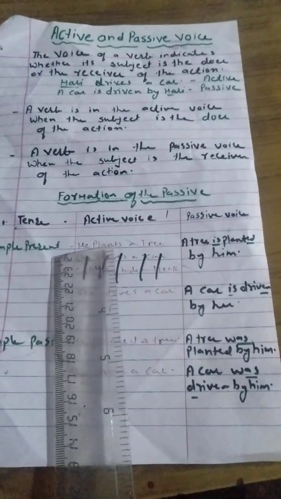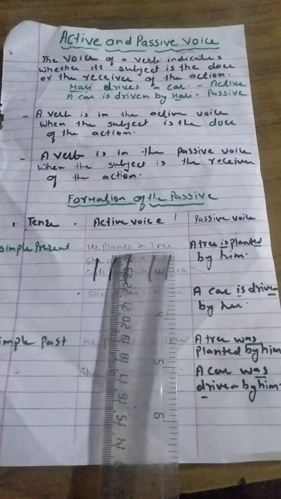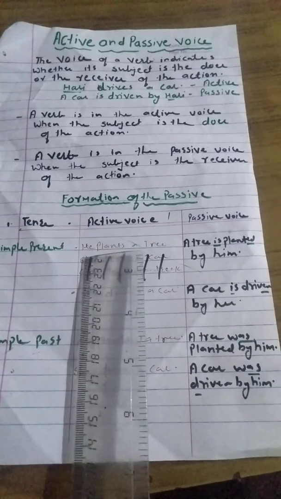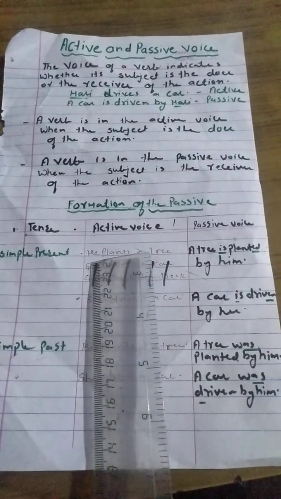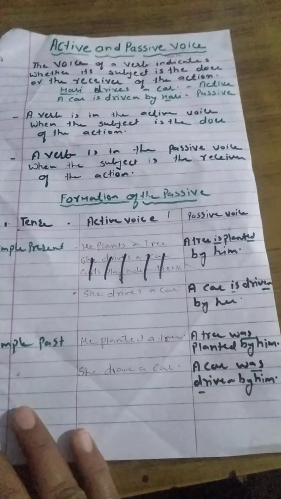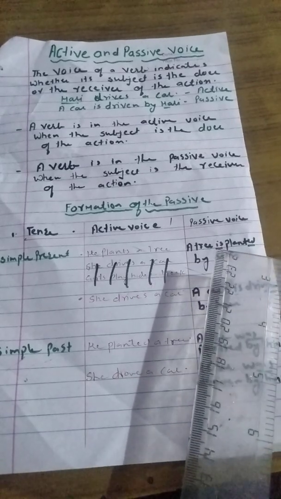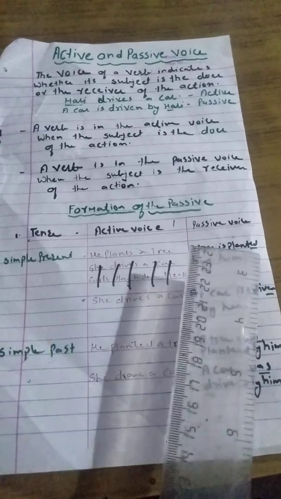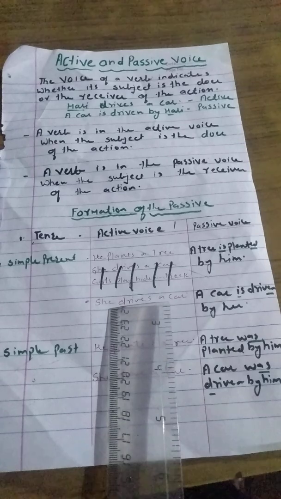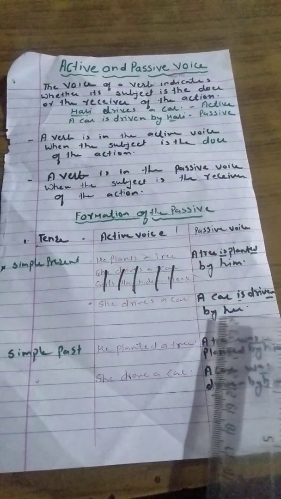So our first sentence is he plants a tree. Fine. So here plants, it's the first form of the verb. This is our simple present tense. Fine. So when we change the simple present tense into passive, we use is, am, are as per the subject and third form of the verb, a tree is planted by him. Clear? She drives a car. Here drives, simple present tense. A car is driven by her.